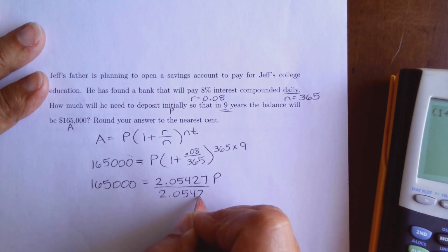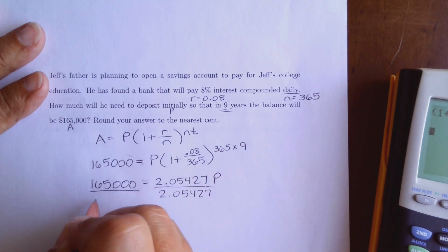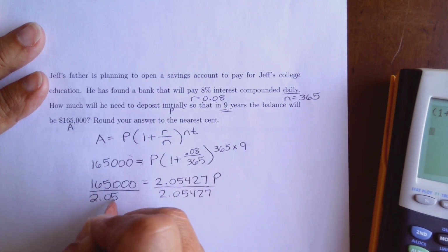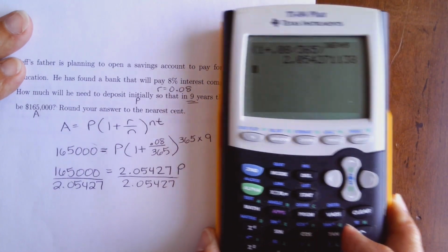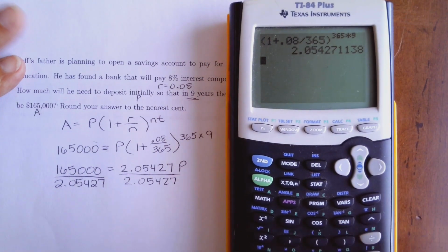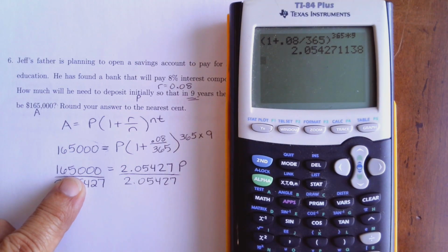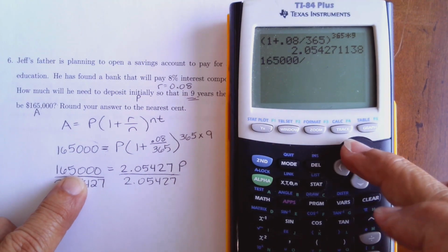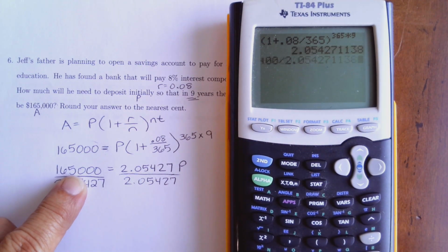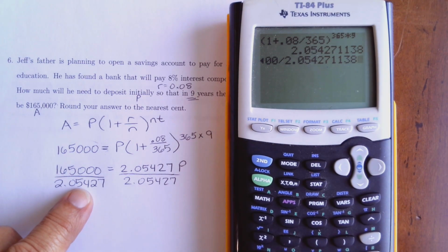Now, when you do that in your calculator, we're not going to round. So I'll show you how to do that. Okay. So most of you that have the new calculators, we're going to put in 165,000 divided by, and then just arrow up to your answer and hit enter. That copies and pastes it so that you don't round anything. You're going to use the whole number and get the right answer.